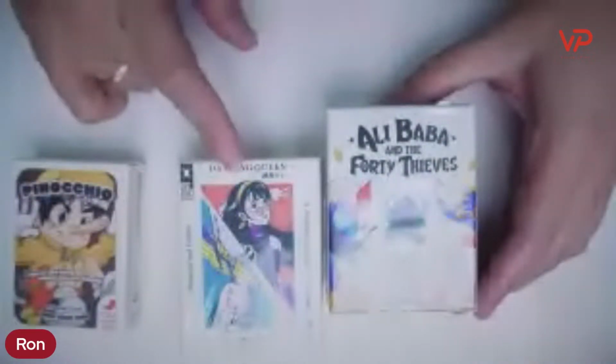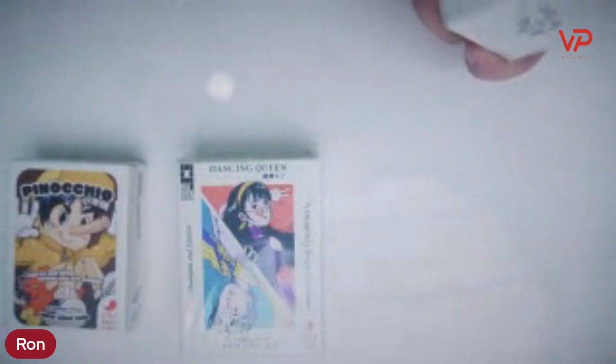So I want to show you. Let's just open them up. This one, Alibaba, I didn't get to play, so I'm just going to see what's inside. The other ones, I have an experience on how they played, and that's pretty fun. Oh, a lot of tokens. So we have these, probably money. A lot of coins for money.